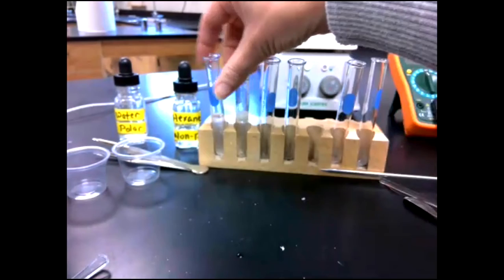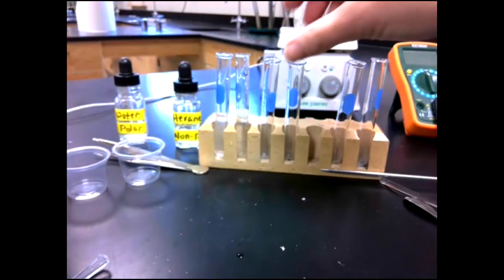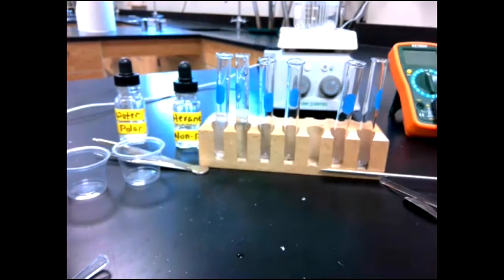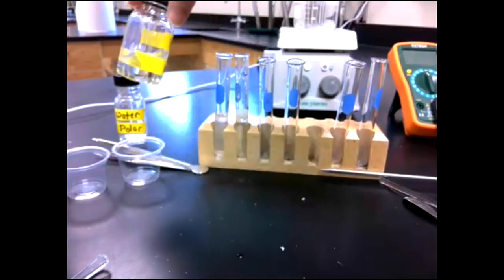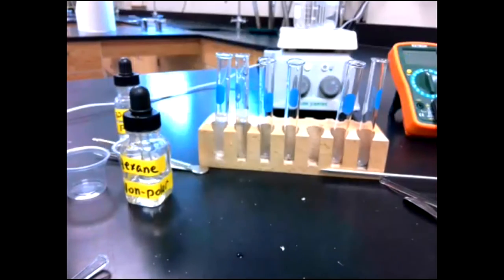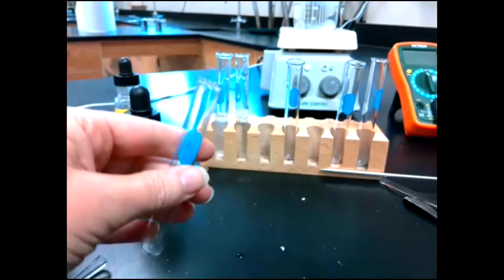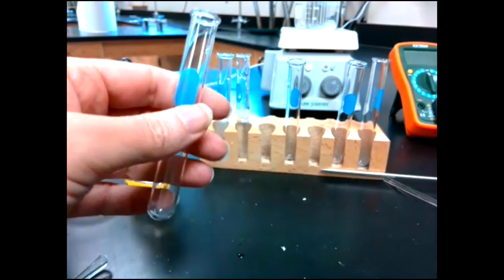And use some of them later. So I'm going to leave that here. I'm not going to dump them out. And then I'm going to do A and B in hexane, which is our nonpolar solvent. So again, put A in the first one.